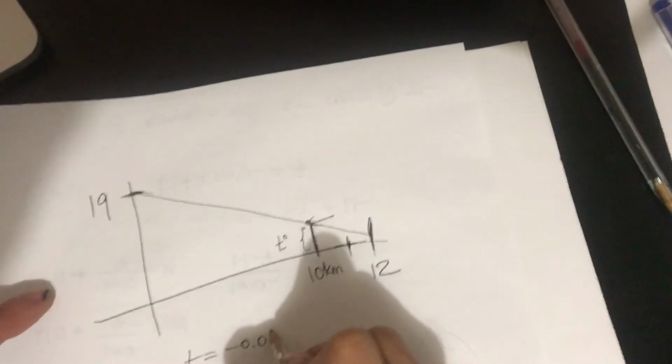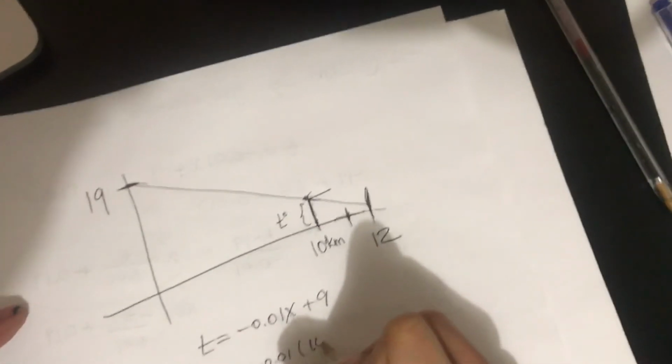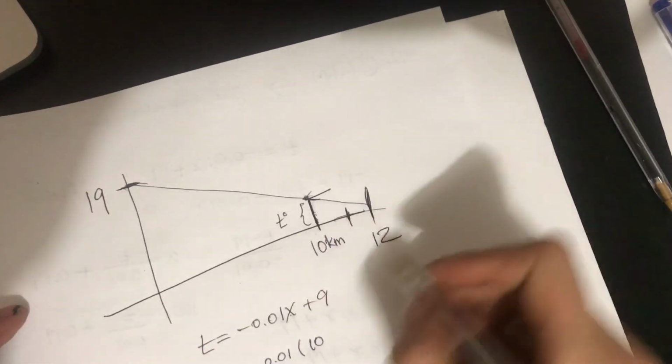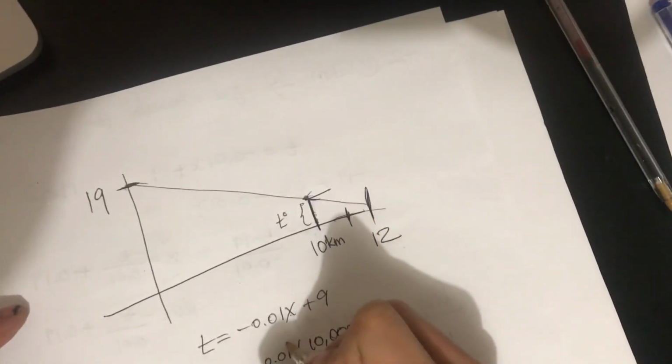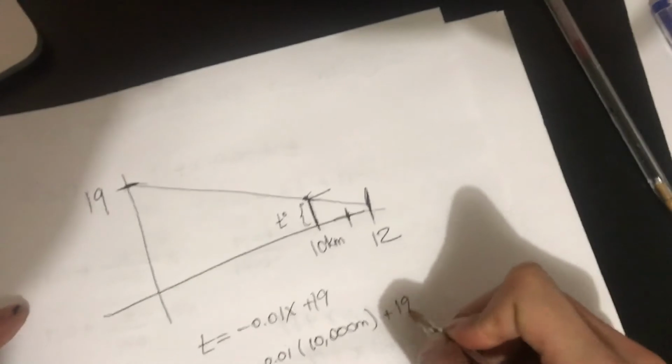So temperature equals negative 0.01 x plus 19. My temperature at this given point equals negative 0.01 times 10 kilometers. Careful, we are expressing in meters, so we have to change this from kilometers, plus 19 degrees Celsius.